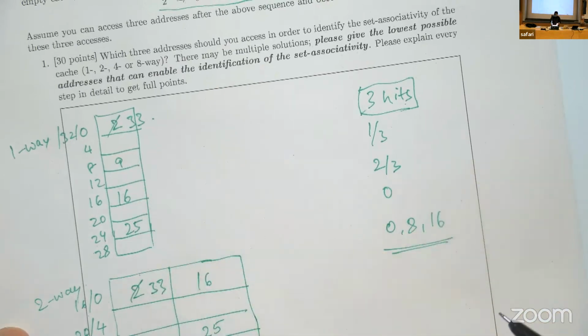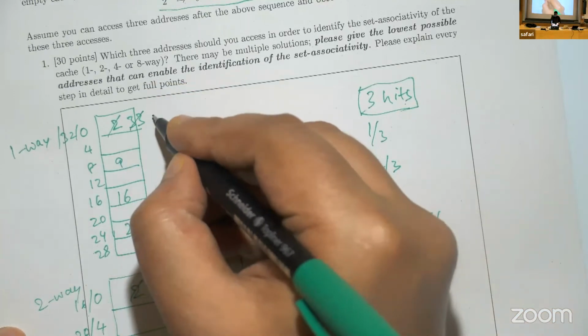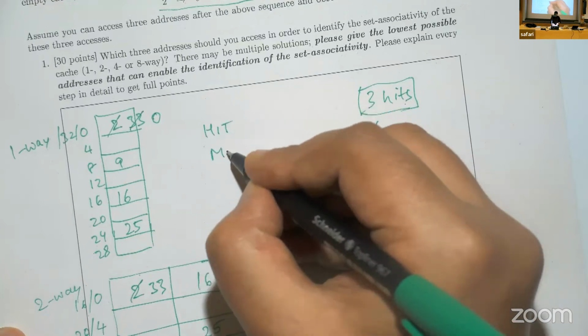in 1-way. We'll access 0 again, which means that 33 has to be replaced. We'll have 0, and here I'll just mention the hits and misses.